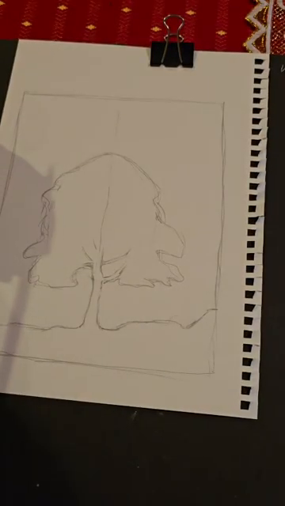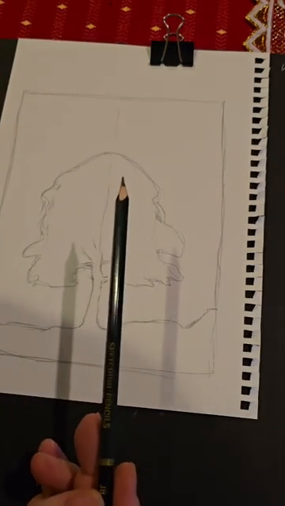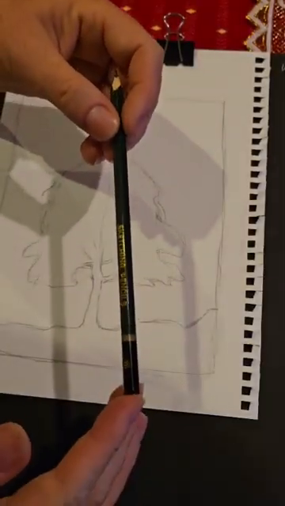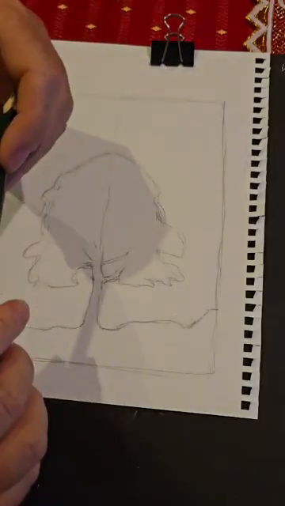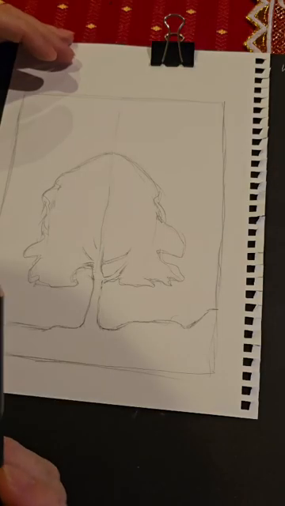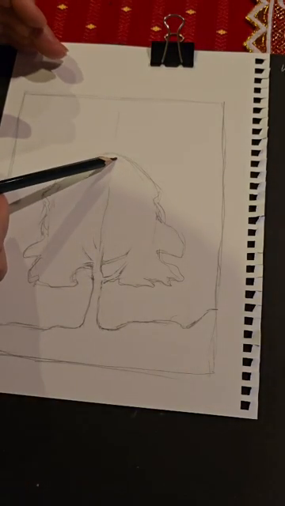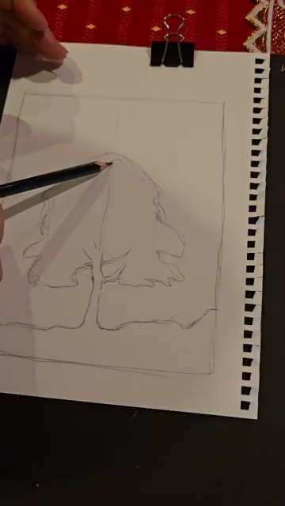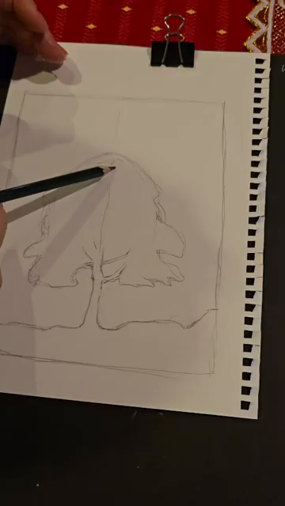Well, we start with a reasonably soft pencil, but use it very gently. I'm starting with 3B at this point, and we have to identify the darker and lighter areas. So I'm going to identify the darker areas here.